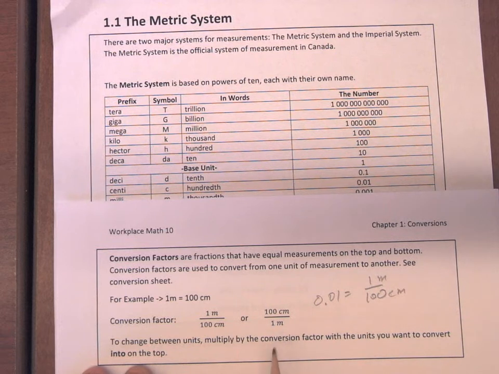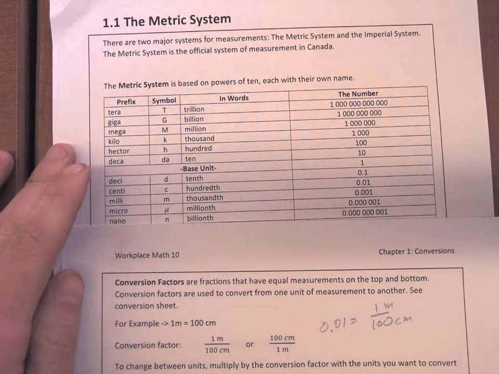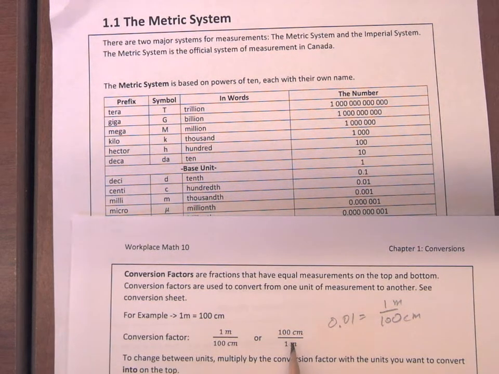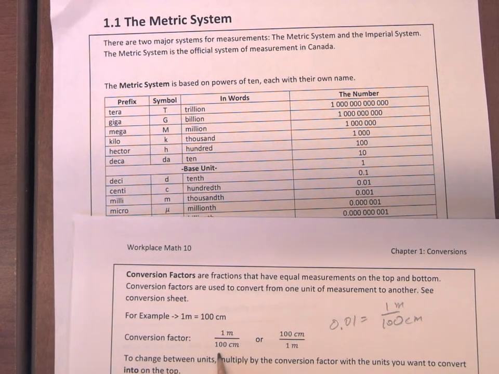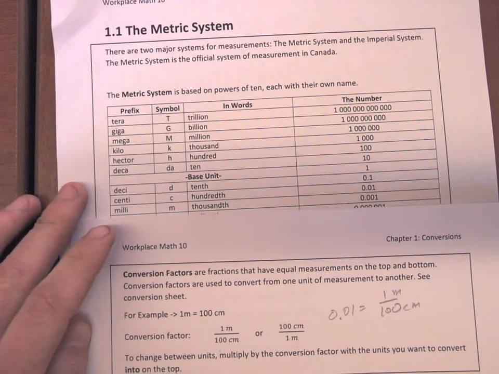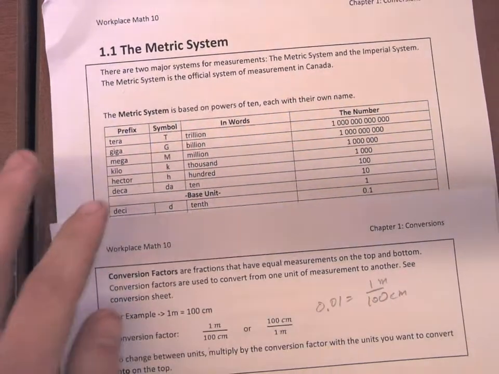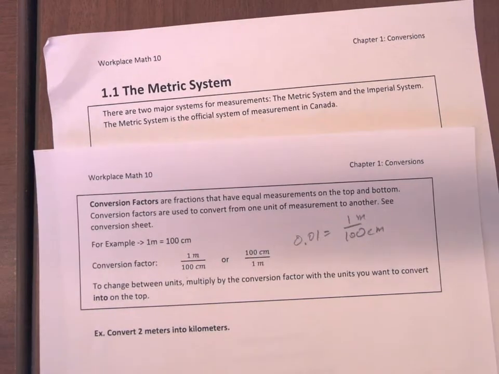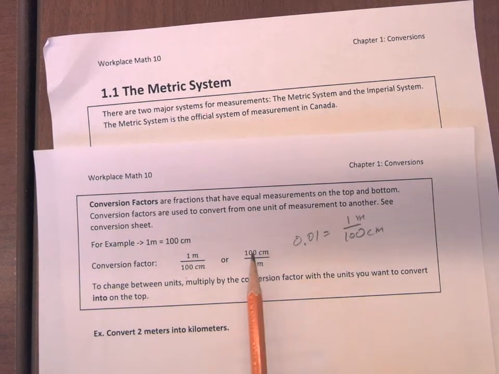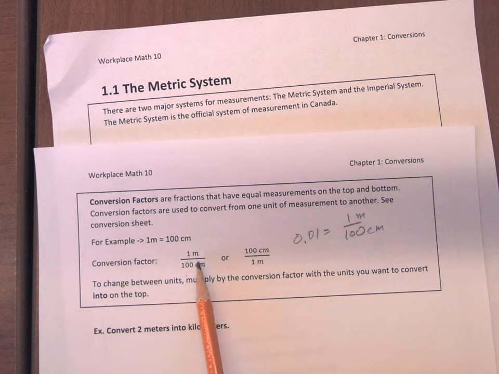And you can flip it either way depending on which direction you're going, if you're going from meters to centimeters, or converting from centimeters up to meters. And so the trick to this is when you want to convert, put that on top. So if we want to end up with centimeters, we put that on top. If we want to end up with meters, we have that on top.